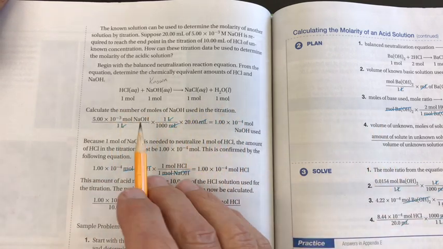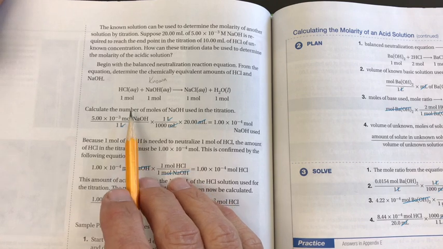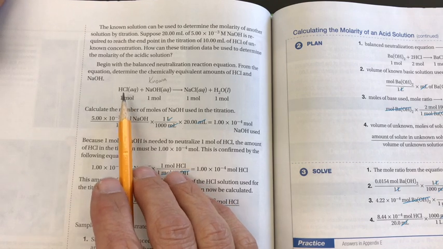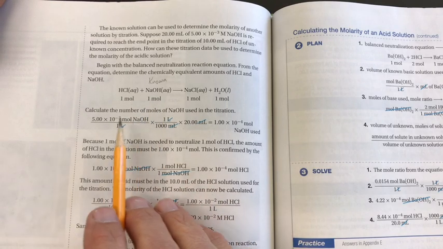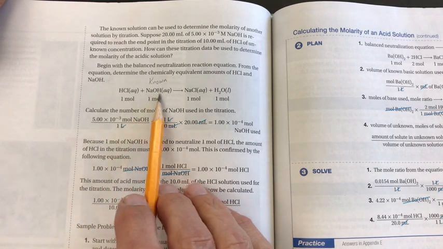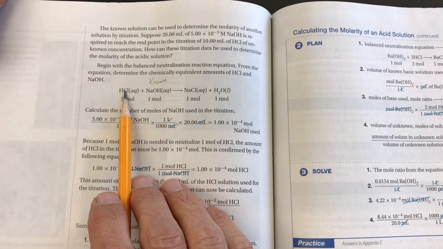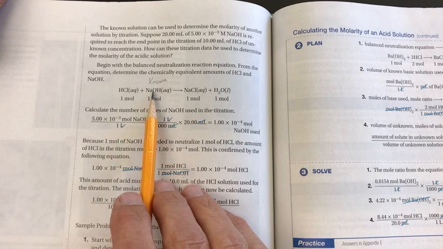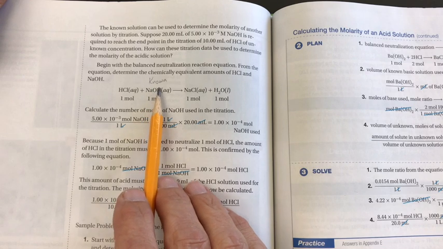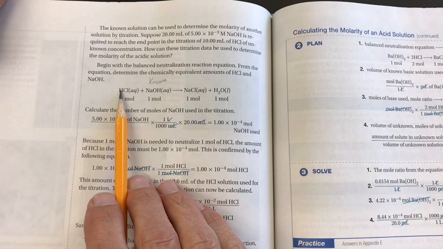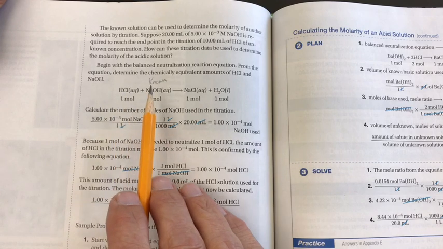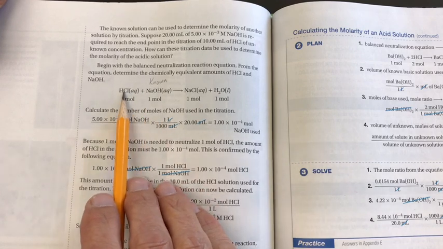So the math ends up not really mattering too much, but we have to watch out. If it's ever a 1-to-2 ratio or 1-to-3 ratio, it could be different. But our sodium hydroxide is our known, our hydrochloric acid is our unknown. So first of all, we need to know how many hydroxide ions we used to get this. Then we'll know how many pieces.